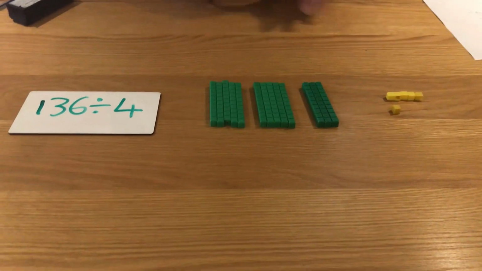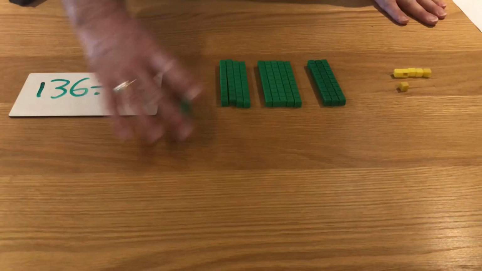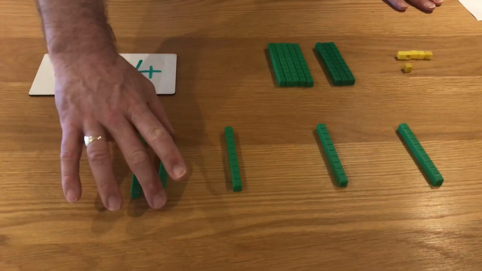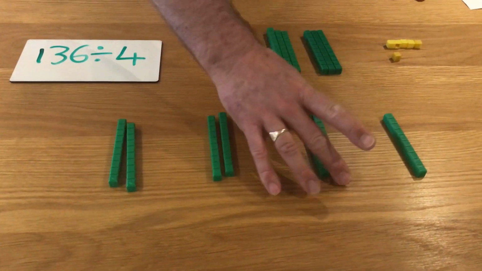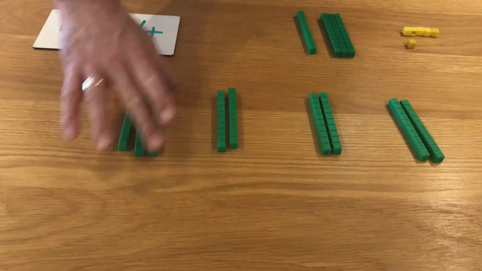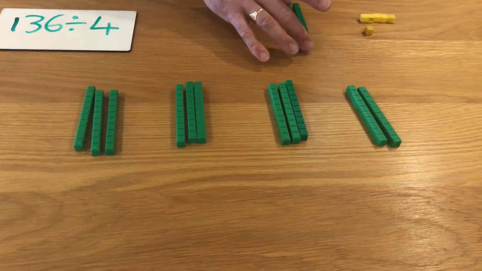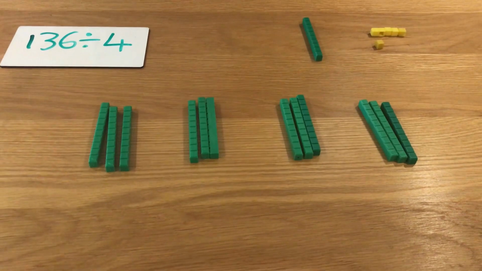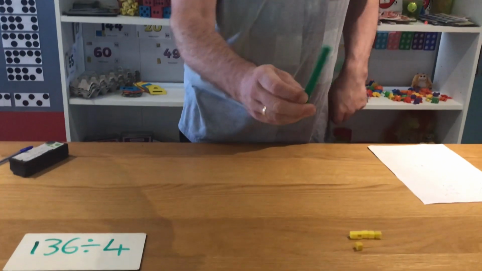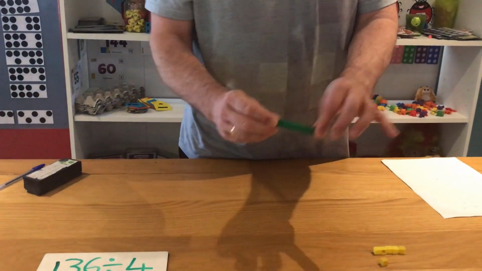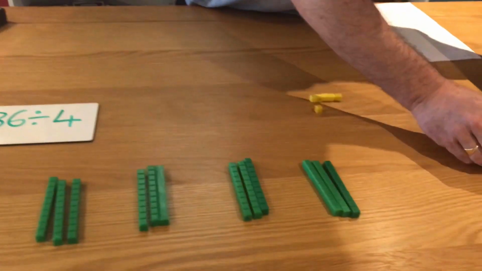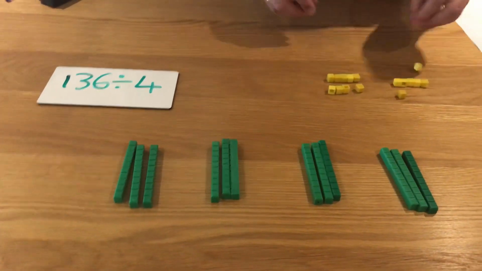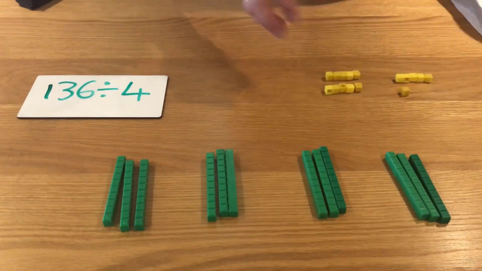13 tens, we need to share those between 4. So we can say 1, 2, 3, 4. If we want to do it by counting, 1, 2, 3, 4. 1, 2, 3, 4. And hopefully many people would have known that 13 shared between 4 will give 3 each. That leaves us with our final 10. That can't be shared in tens between 4, so we exchange that for 10 ones. Bring those in. And again, I've done this in 10 frame style. And we've now got 16 ones.